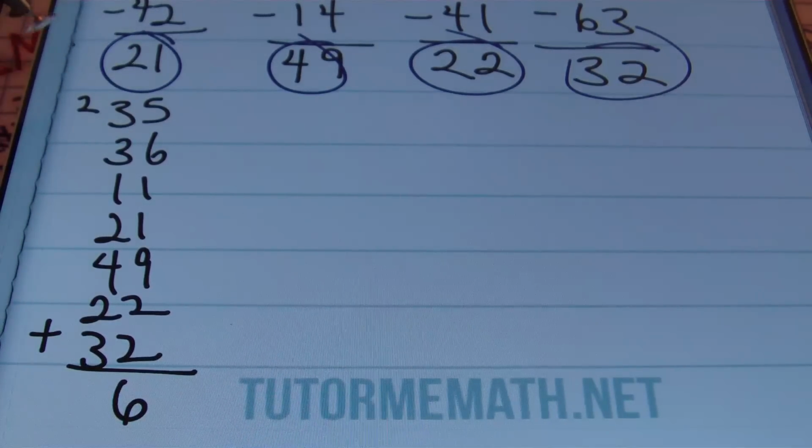We have the 2 plus 3, which is 5. 5 plus 3 gives us 8. 8 plus 1 is 9. 9 plus 2 is 11. 11 plus 4 is 15. 15 plus 2 gives me 17. And 17 plus 3 is 20. So our sum is 206.